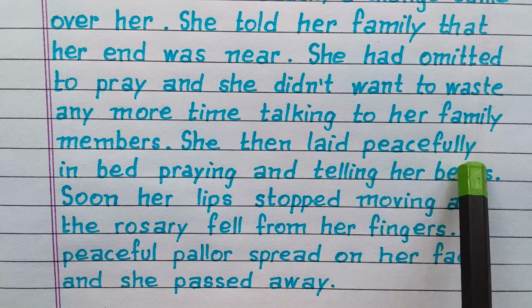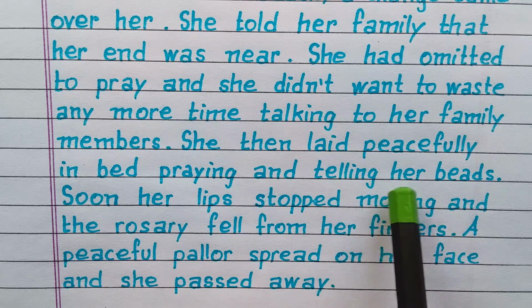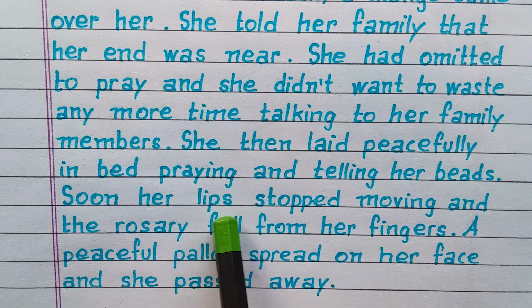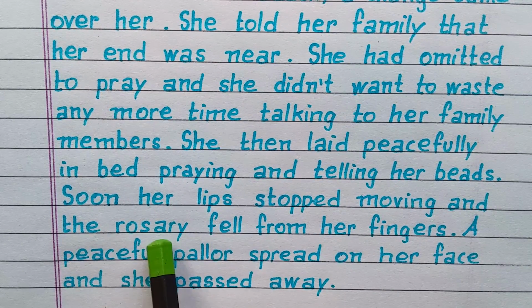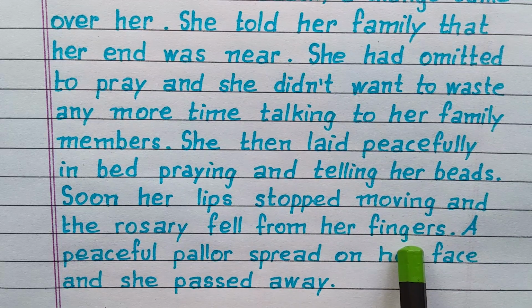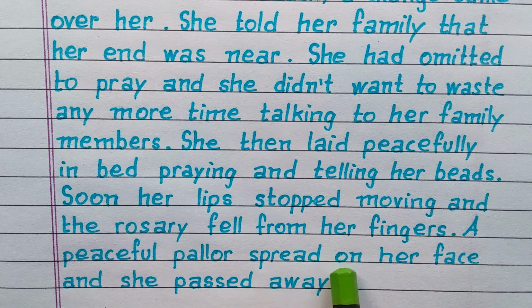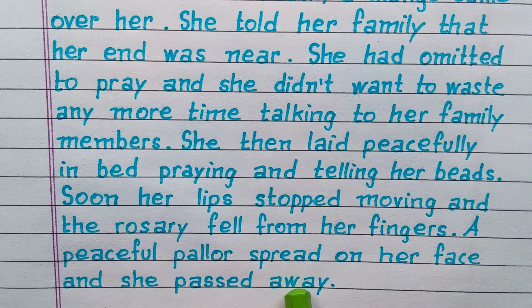She then lay peacefully in bed, praying and telling her beads. Soon her lips stopped moving and the rosary fell from her fingers. A peaceful pallor spread on her face and she passed away.